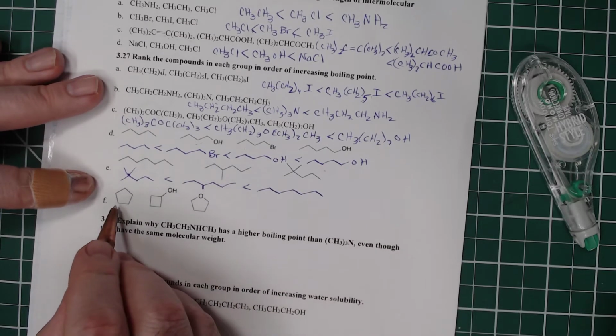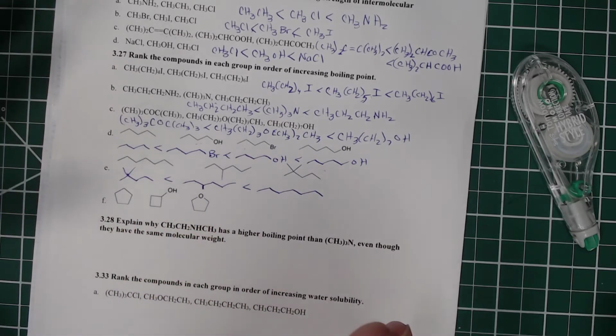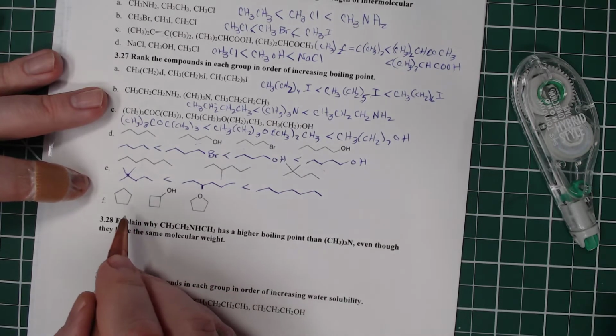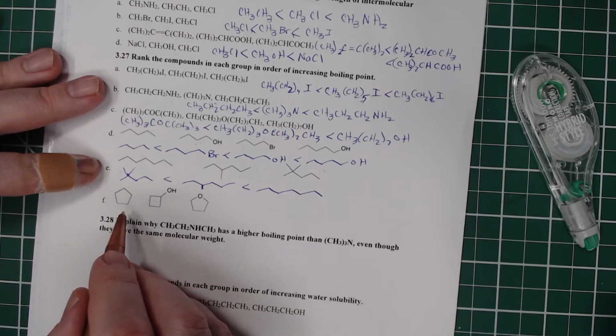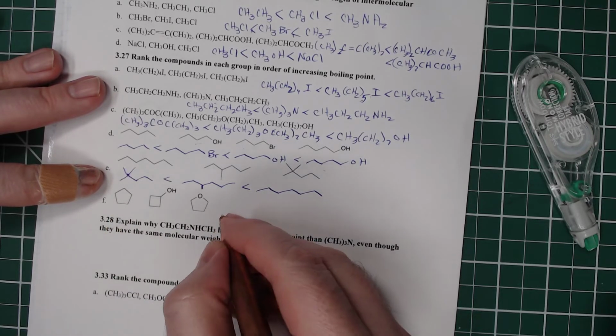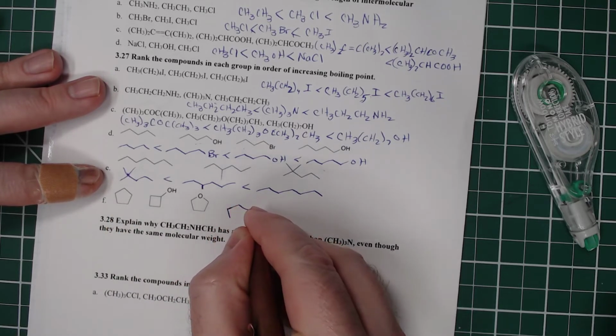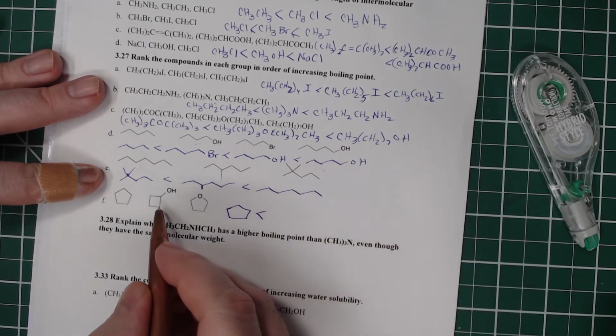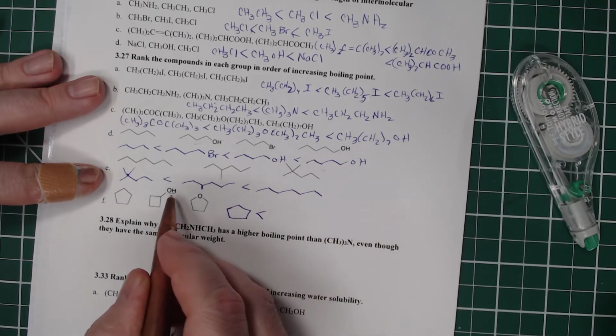All right, finally, here we've got three molecules that are about the same size, and we want to put these in order of increasing boiling point. We'll start with the one that's completely nonpolar. That one should have the lowest boiling point. And then here, this one's polar, but it has OH, so it has hydrogen bonding.